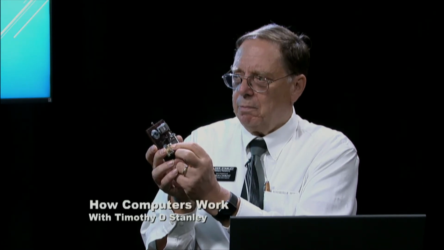What the relay uses is an electromagnet to switch a switch right here. So I turn on the magnet, the relay gets pulled down, makes contact. I remove the current from the magnet, the relay comes back up. You can build electronic switches that way, but they're not a whole lot faster than that.